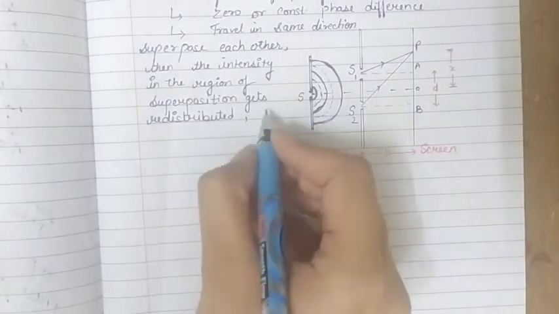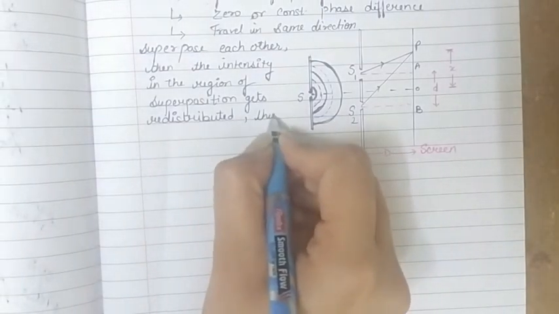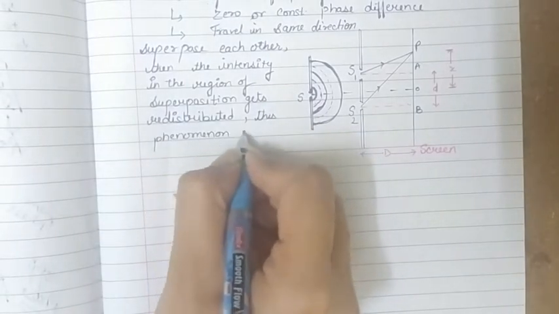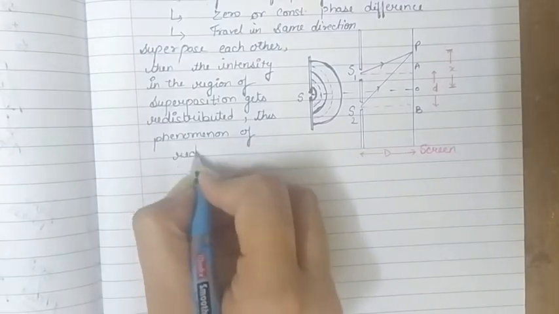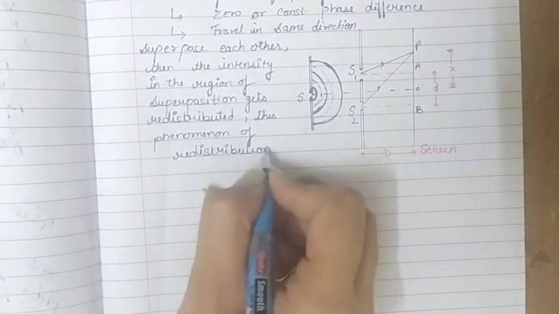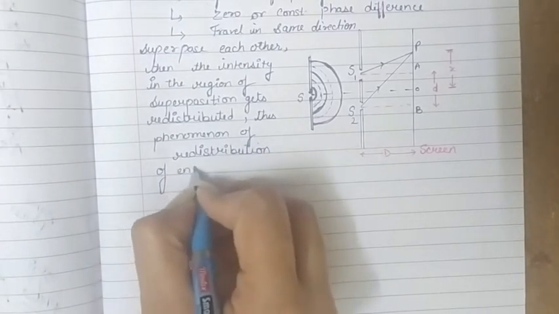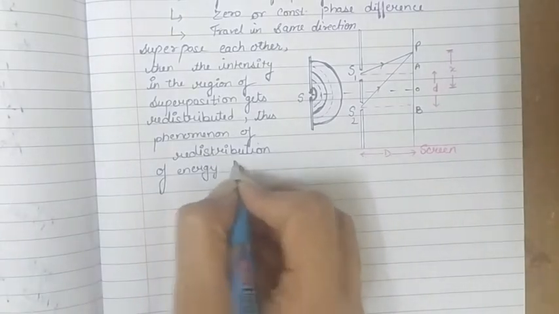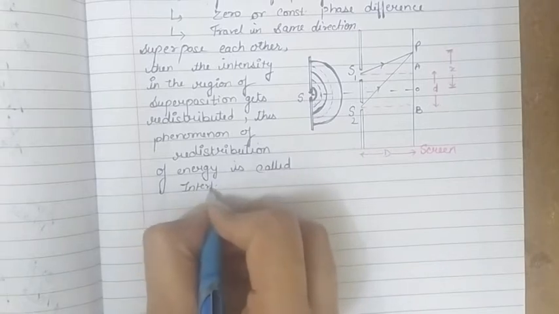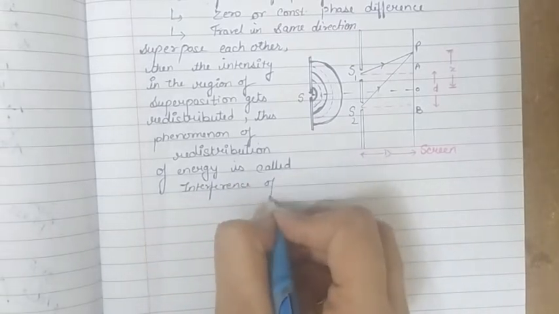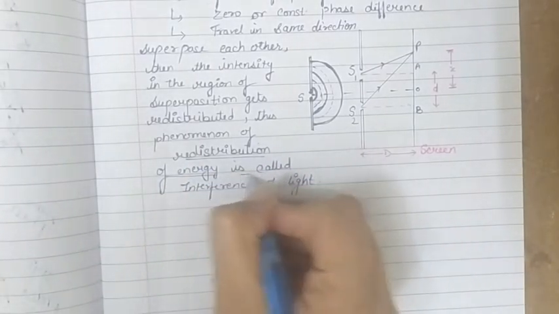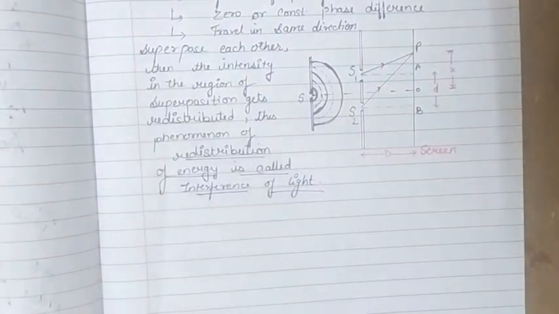This phenomenon of redistribution of energy is called interference of light, in which energy gets redistributed because of the superposition of waves.